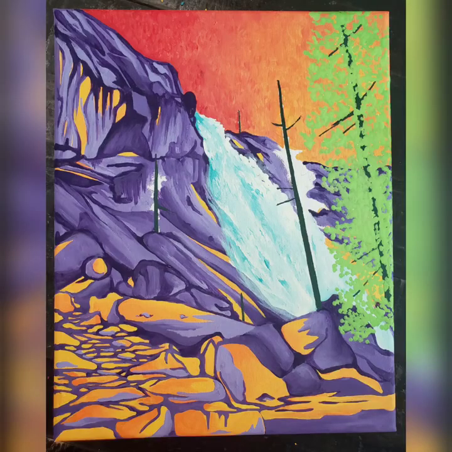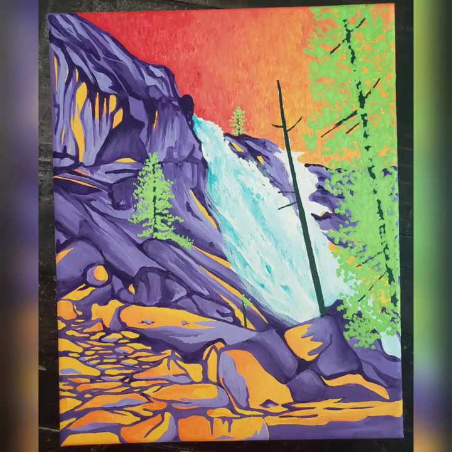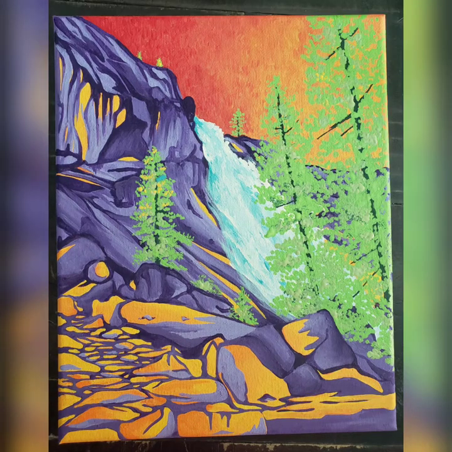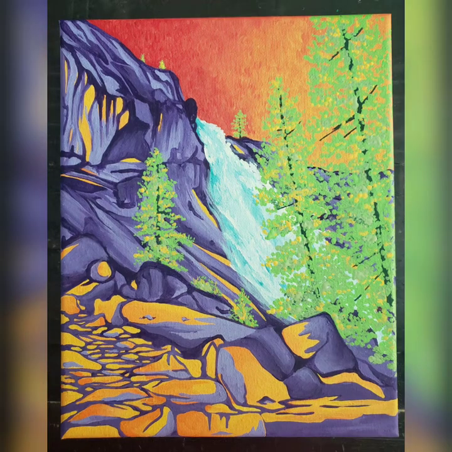Okay, I have my first tree finished, filled in. I'm going to move on to the next tree, start to fill those in, making sure that there's no white canvas showing through, but that I can still see the background through the leaves for a more natural look. Here I'm starting to add some yellow on top of the leaves to add some depth.